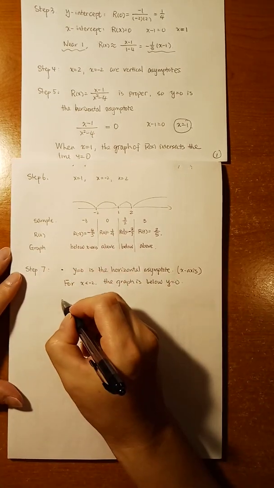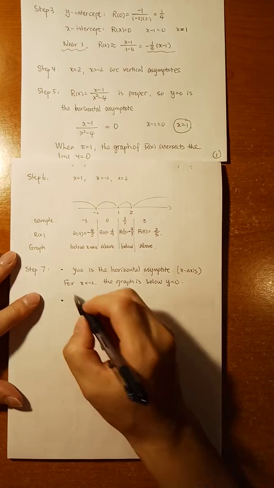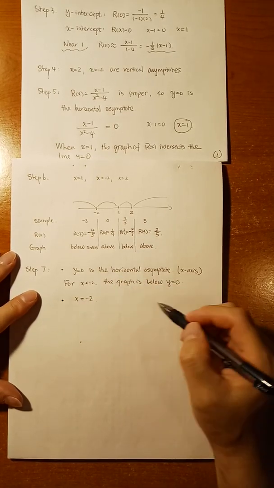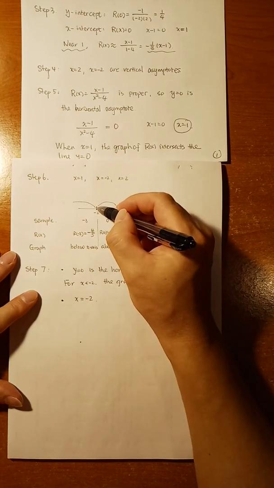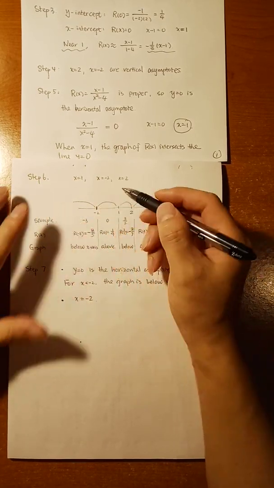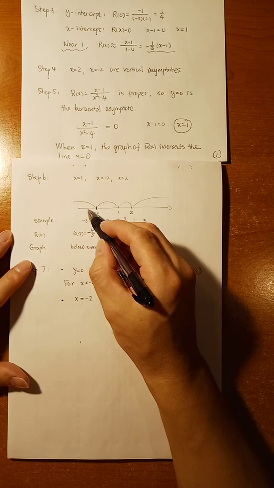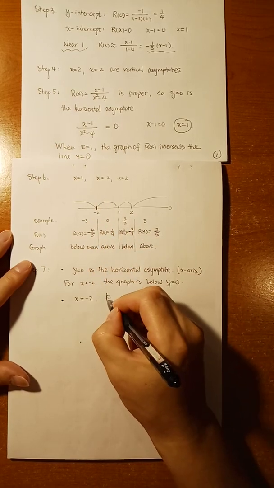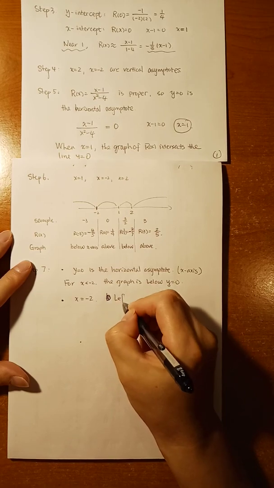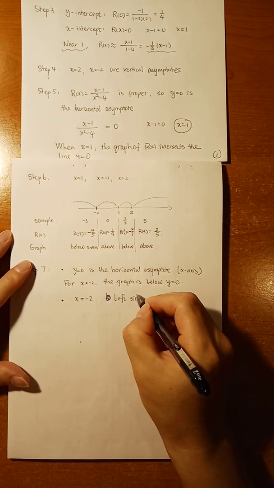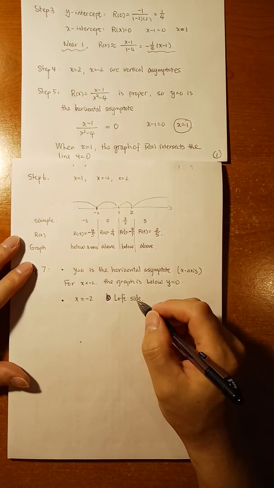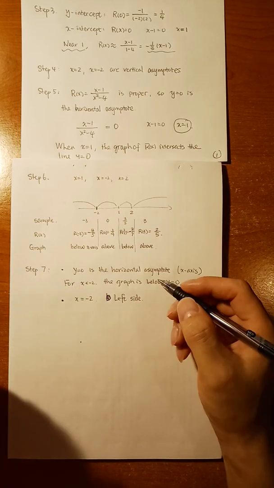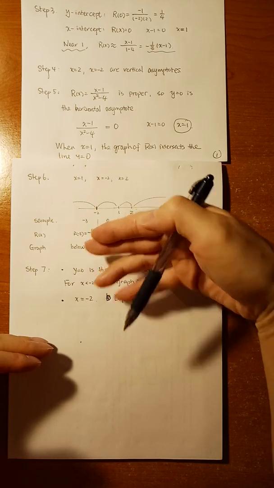And second, the vertical asymptote. X equal to -2. X equal to -2 is here. Then you have two sides. For example, let's pick up a point, -3. For the left side, the graph will approach the negative part.